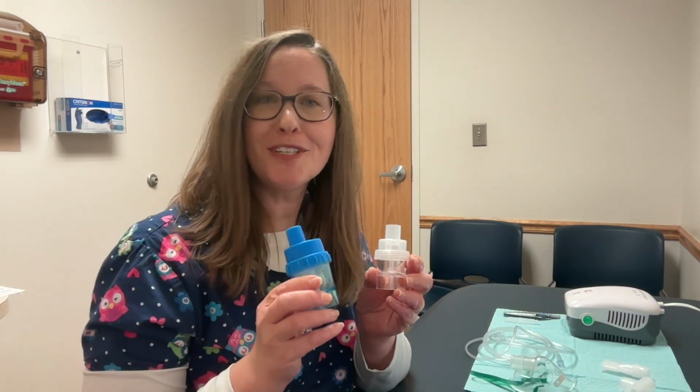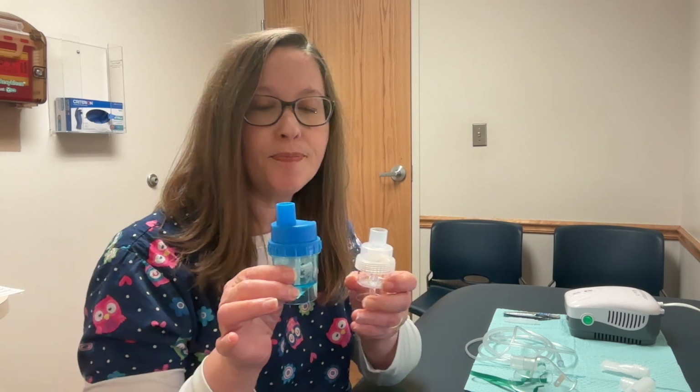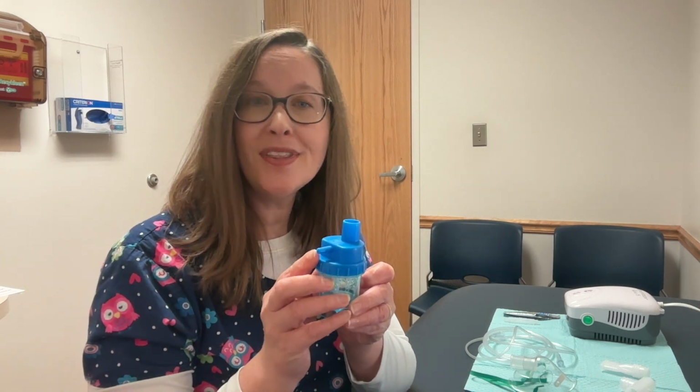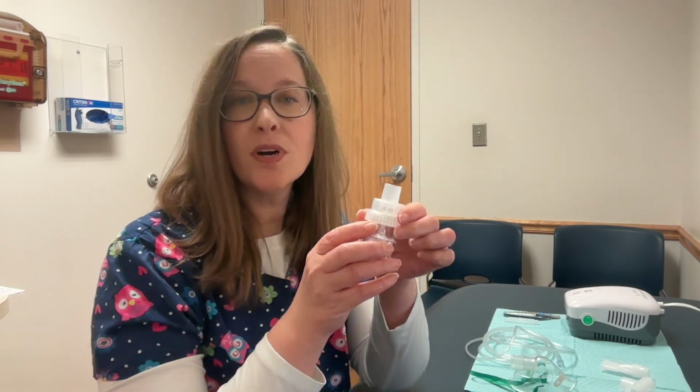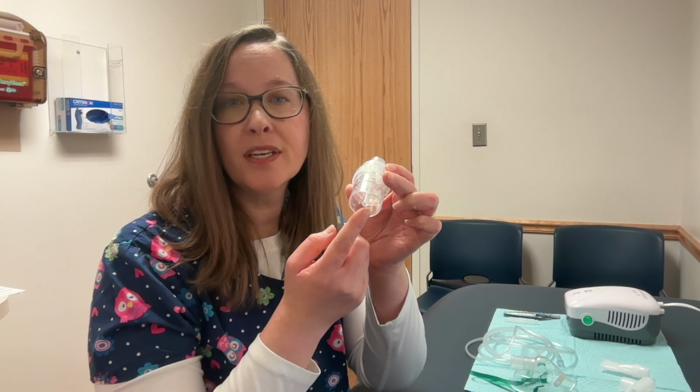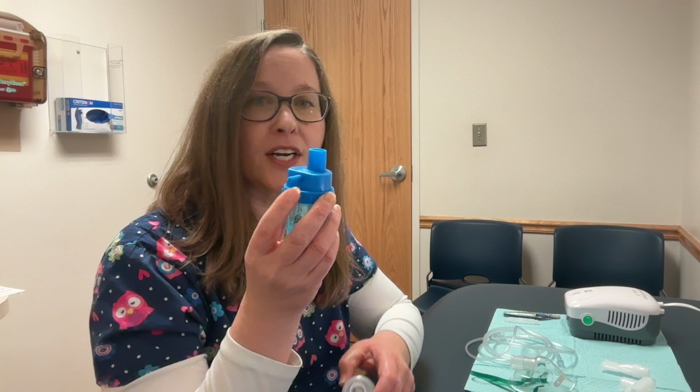I brought two different medicine cups to show you the differences. They both will hold medication. For one, the connector to the tubing goes here. The other one, the connection to the tubing is down here. Today we'll use this blue cup with the connection up top.